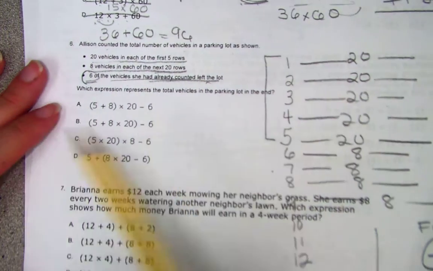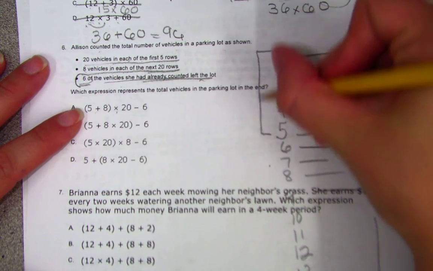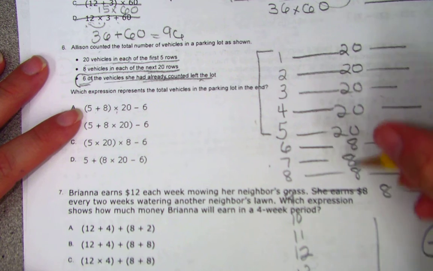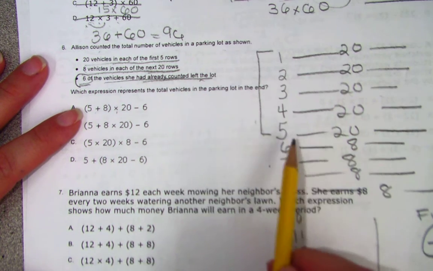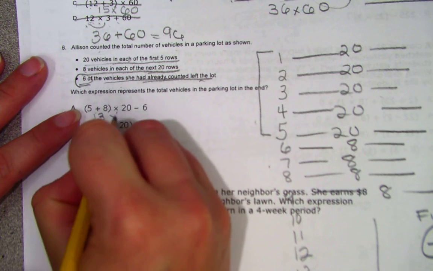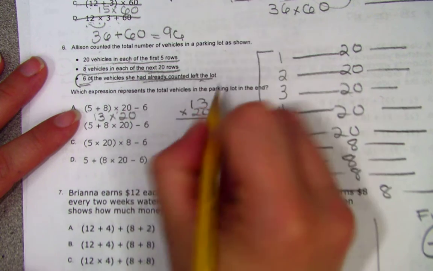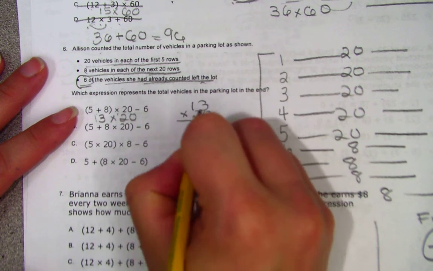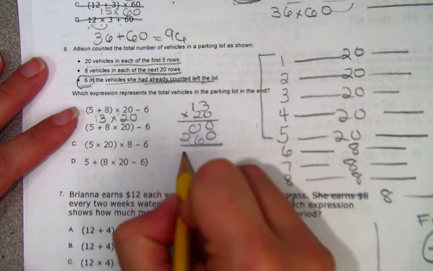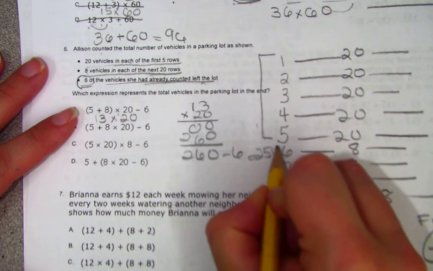Let's look at the directions here. 5 plus 8. Well, I see where they get the 5. There are 5 rows plus 8. I'm not quite sure where they're getting the 8, except the 8 rows are in here. 5 plus 8 is 13. 13 times 20. 260 minus 6 equals 254.